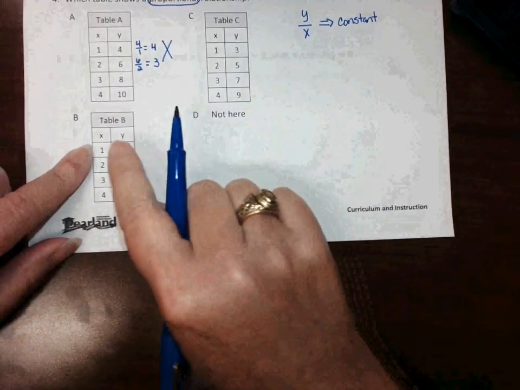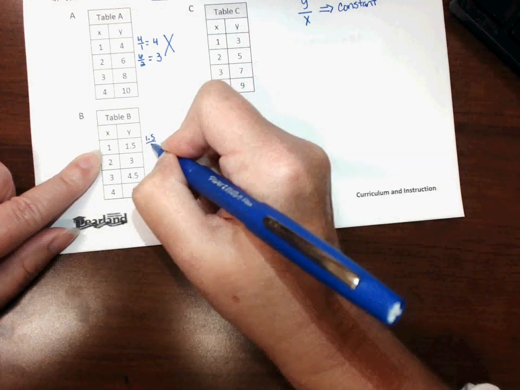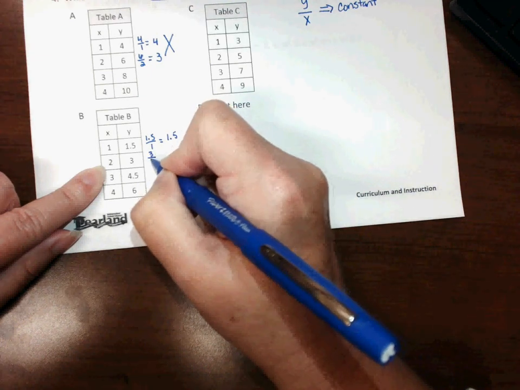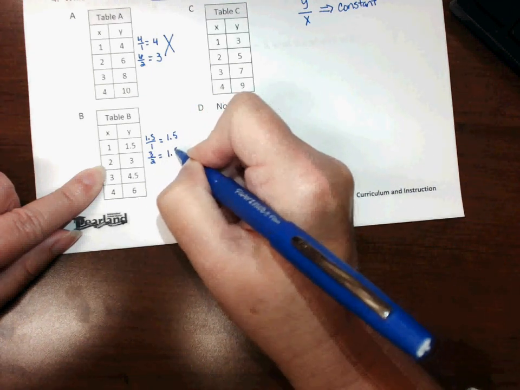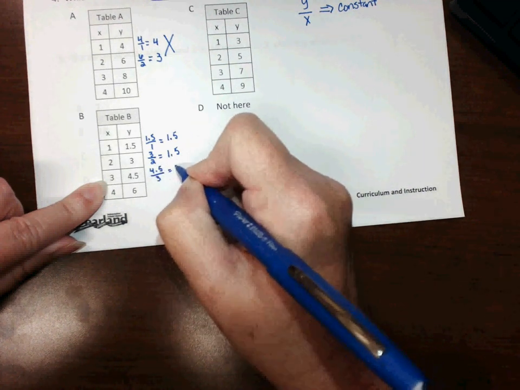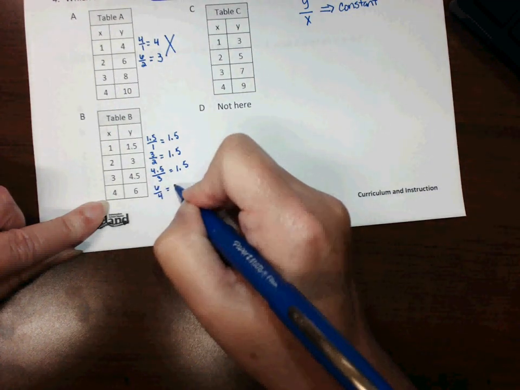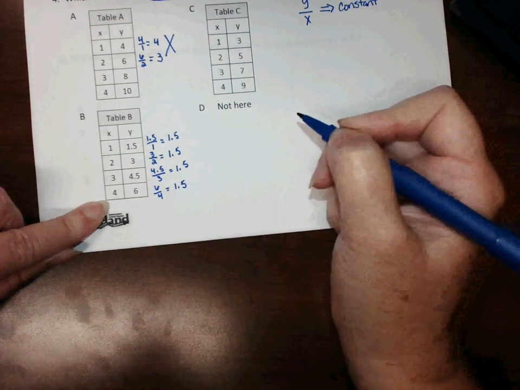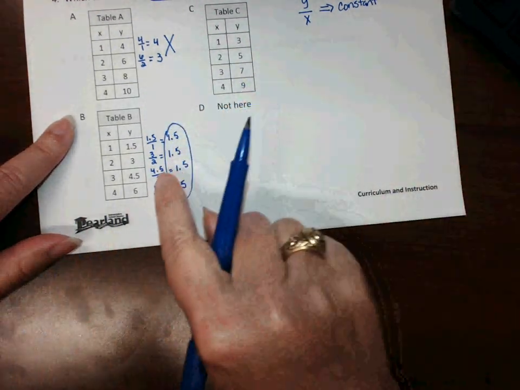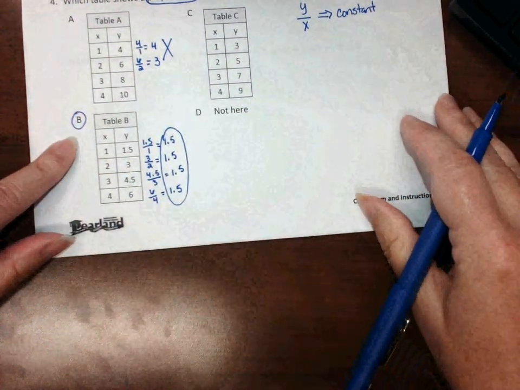Let's do B. 1.5 divided by 1, well, that equals 1.5. 3 divided by 2, that equals 1.5. 4.5 divided by 3, hey, that equals 1.5. 6 divided by 4, that equals 1.5. So because it has a constant of variation, y divided by x always remains constant. The answer is B. This is the one that is proportional.